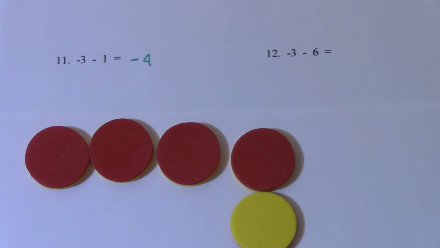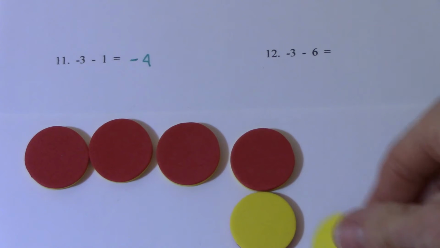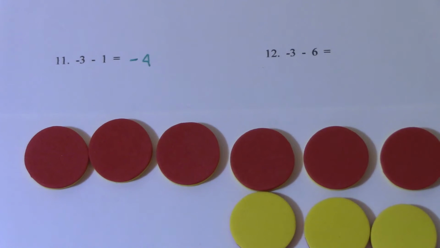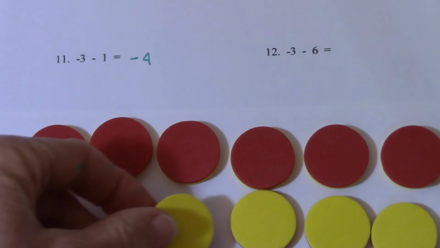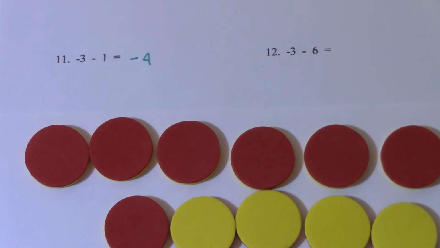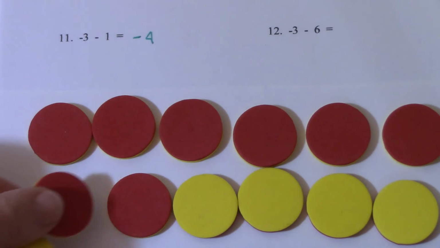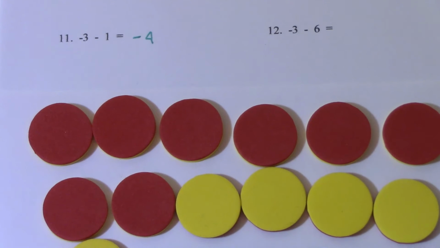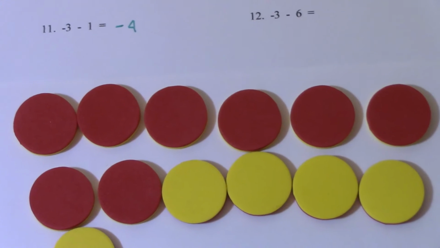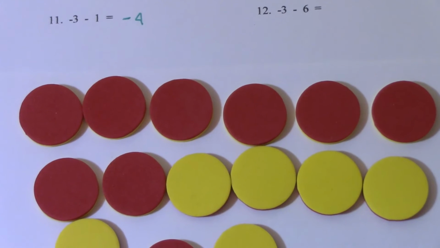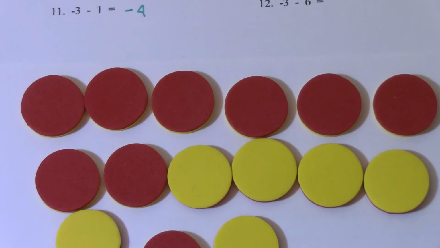So it's 1, 2, 3, 4, 5, and 6. So I add in all my 0 pairs.